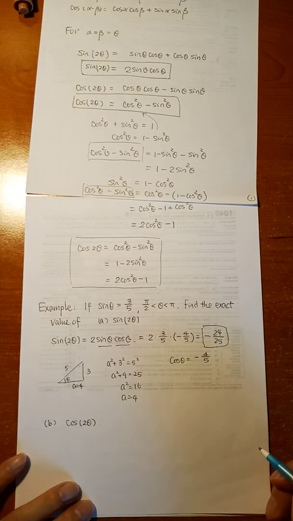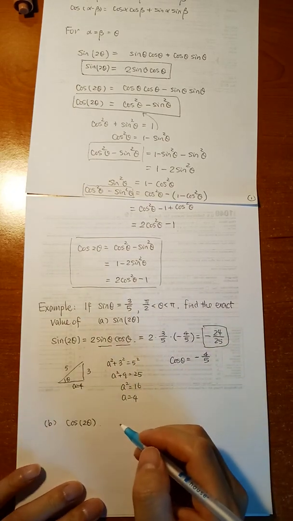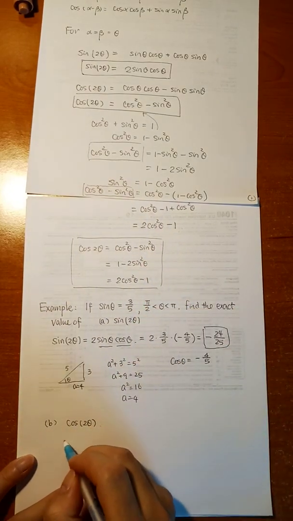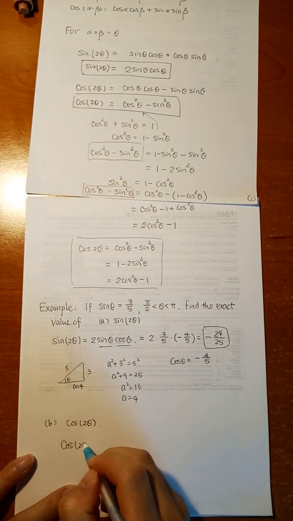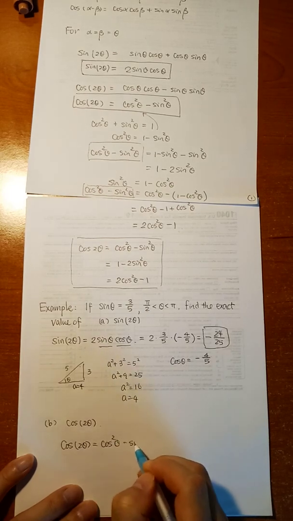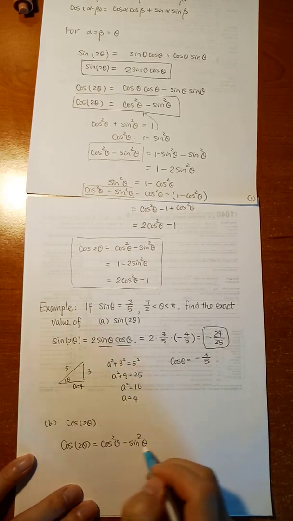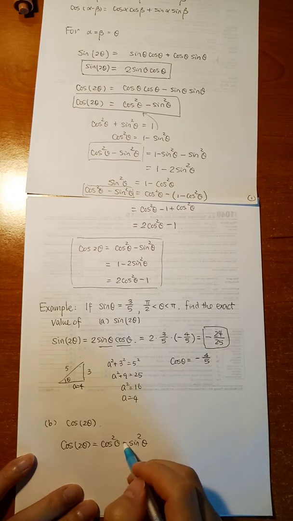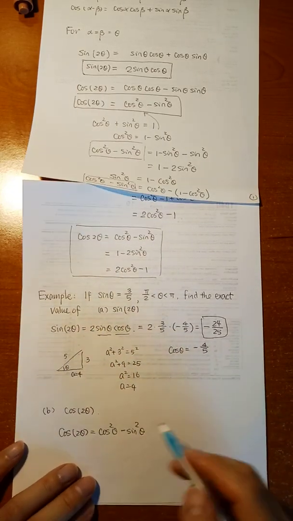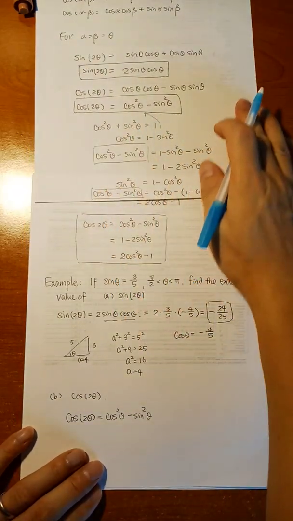Okay? So cosine 2 theta. If you use the original expression, cosine 2 theta is equal to cosine theta squared minus sine theta squared. If you use this equation, you have to figure out cosine theta. So you have to repeat this process. I mean, assume you didn't do the first part.